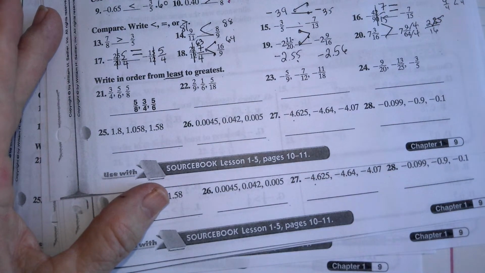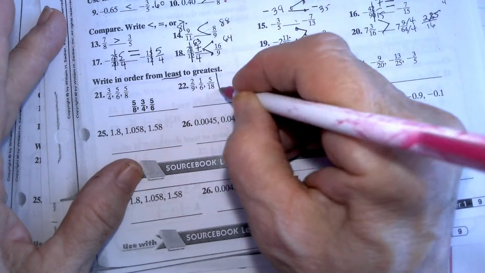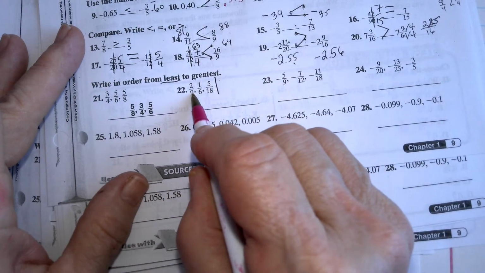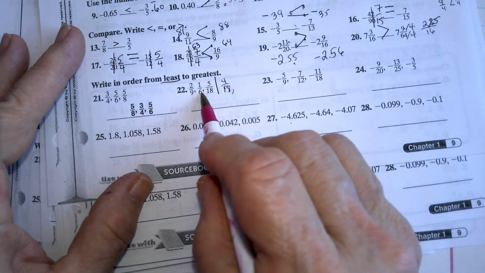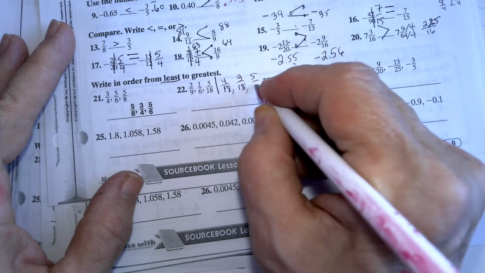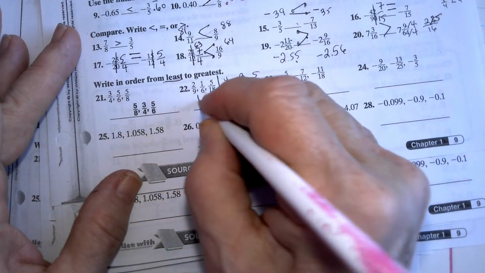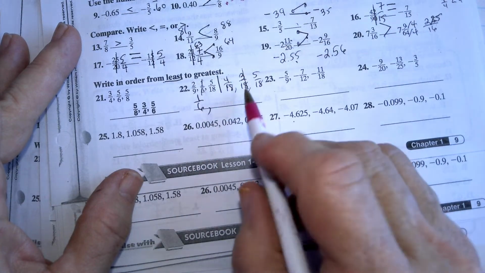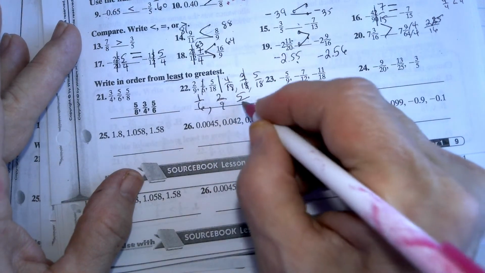Could you get a common denominator? This is an easy one to get a common denominator. It would be 18. So again, you're going to do these various ways, whichever is easiest to do. So this would be 18. So it'd be 4 over 18. This one is, to get it 18 multiplied by 3, 3 over 18, and 5/18. Can you now see which one is the least? Yes. So the least is the 1/6. The next one would be the 2 over 9. And the last one is the 5/18.